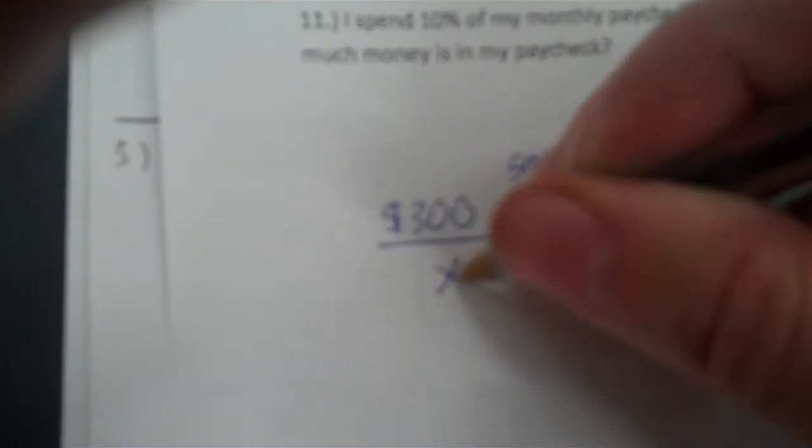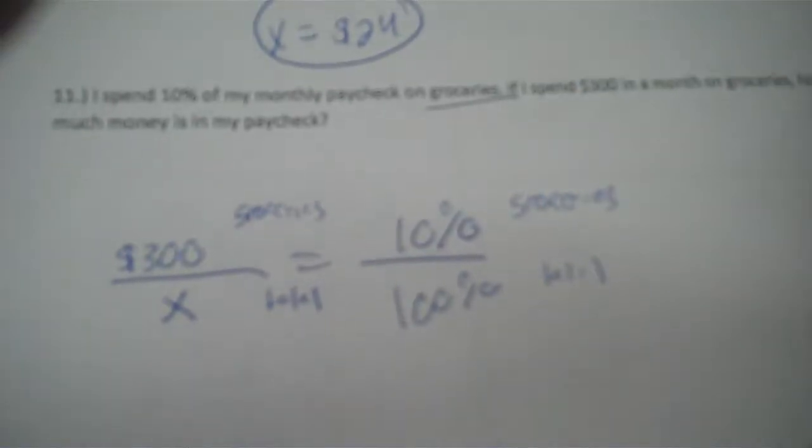You can clearly see that, so groceries in total. So $300 in a month on groceries, so I spend $300 in X. Okay, so 300 times 100 divided by 10 is 3,000.